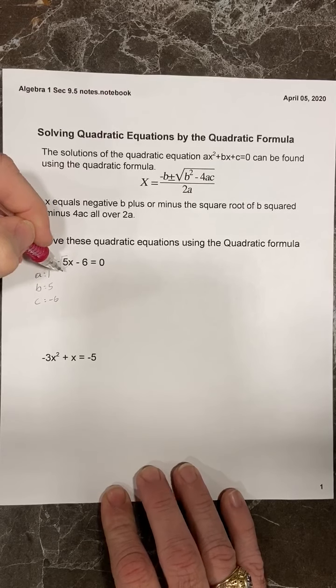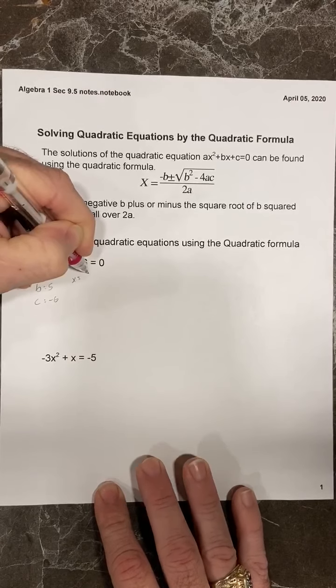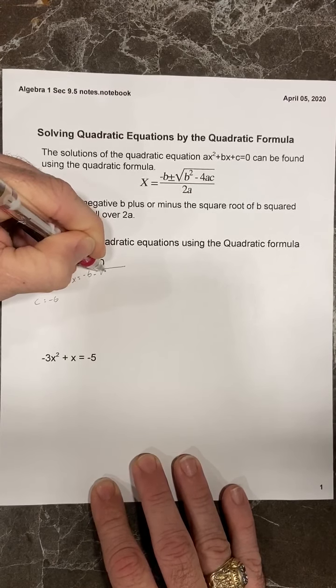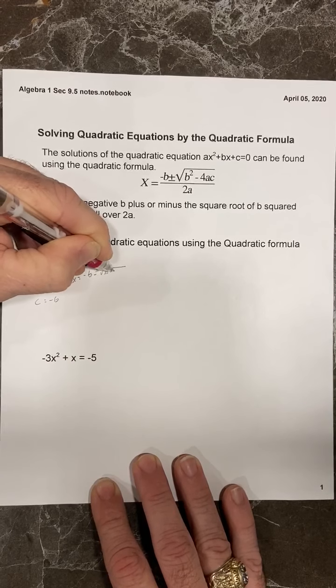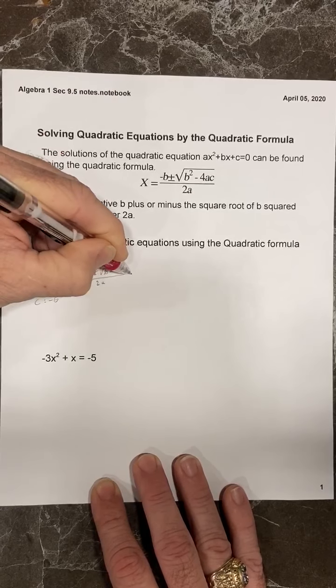All right, so from there, if we plug it into the quadratic formula, negative b plus or minus the square root of b squared minus 4ac all over 2a.